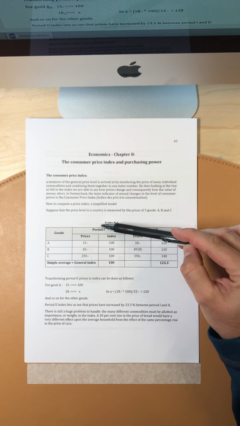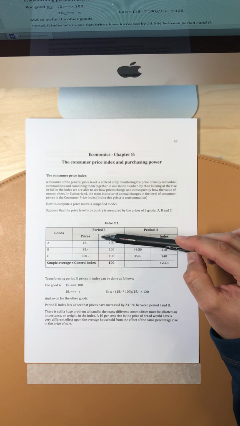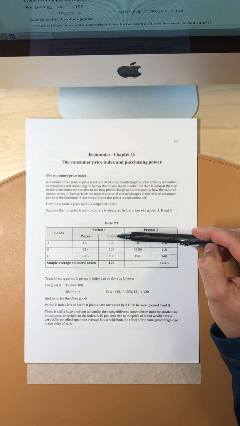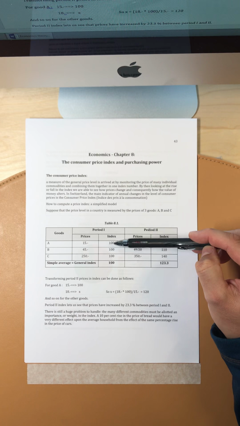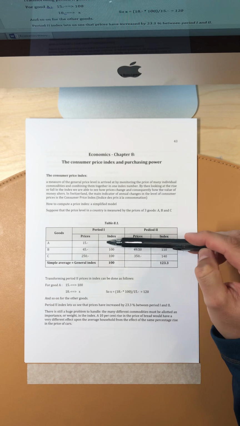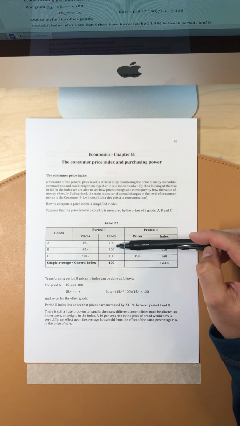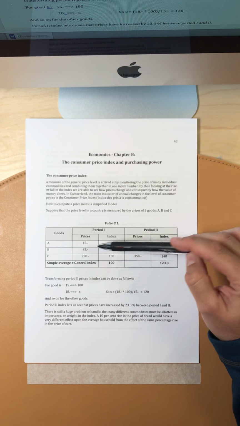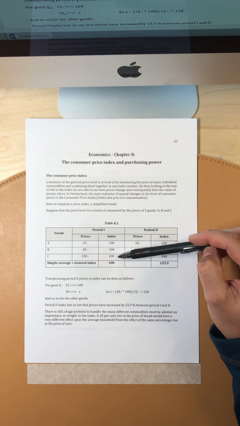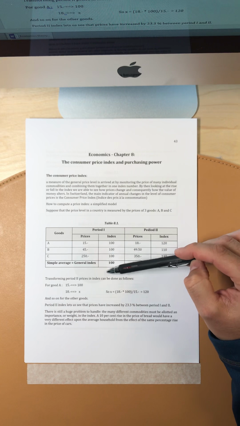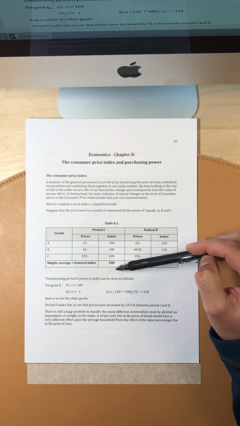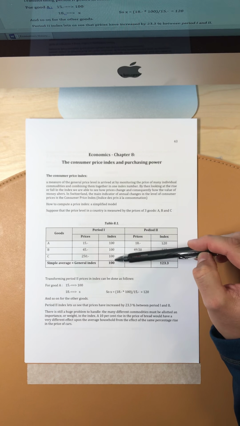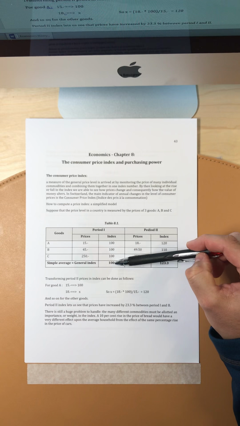The first step, that we already saw, is to put an index for the first period. And it's always the same. For the first period, the index is always equal to 100. It's easier. So if the price is 15, let's fix the index for the first period to 100. 45 is 100, 250, 100. So the simple average, the mean, moyenne, is equal to 100.